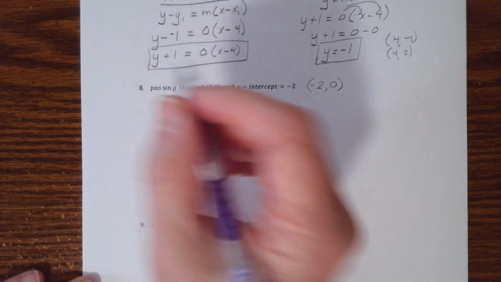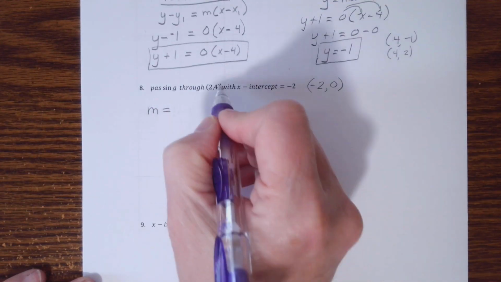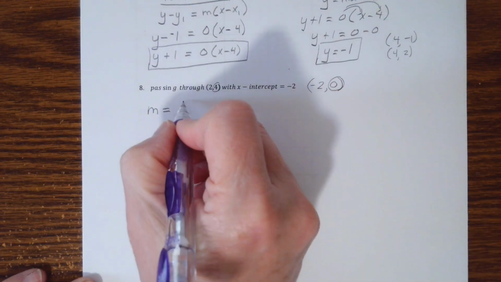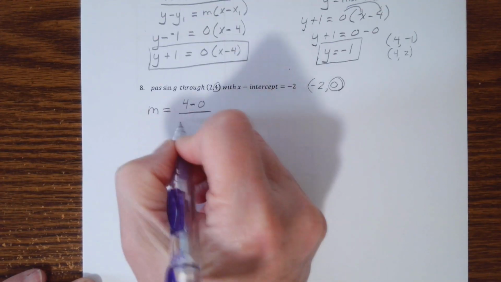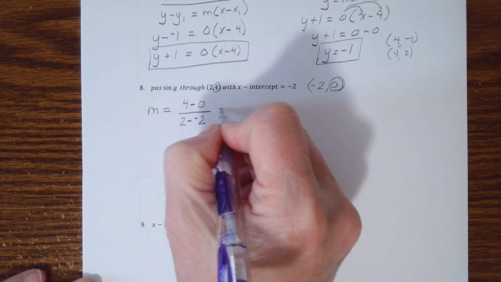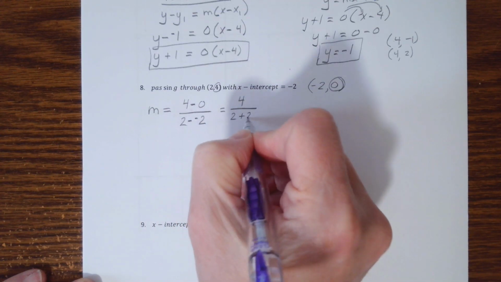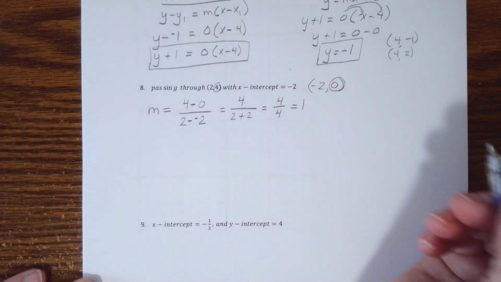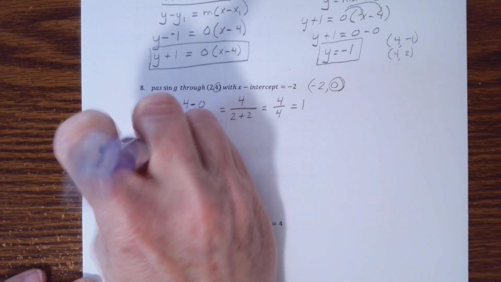All right, for number 8, you should have gotten, for the slope, m is equal to, and I'm going to circle my y's. So this would be 4 minus 0 over 2 minus -2. So this would be 4 over 2 plus 2, which would give me 4 over 4, which gives me 1. So then we would do the point slope form.